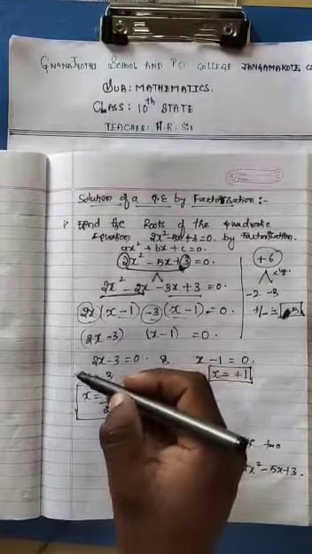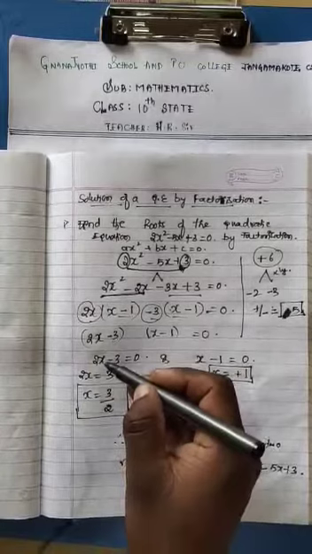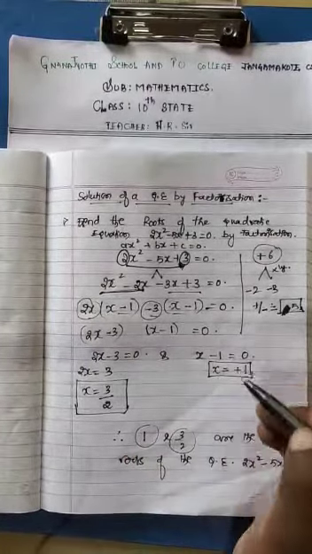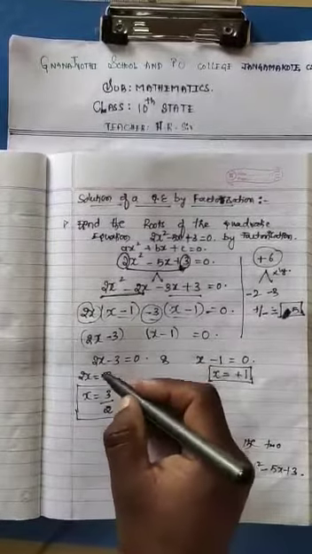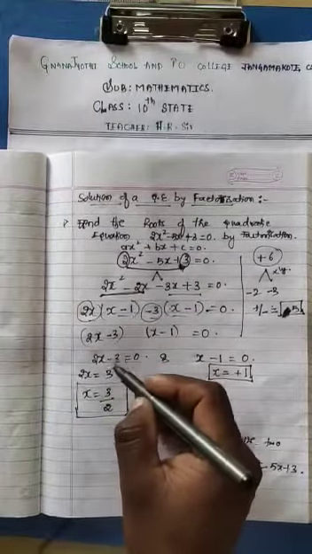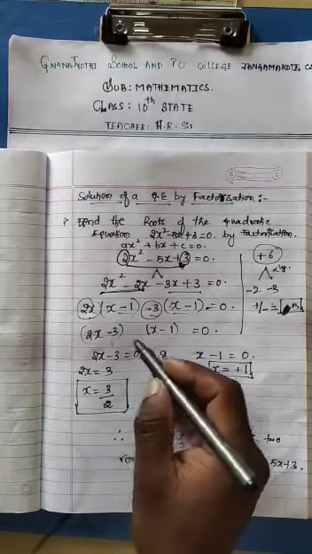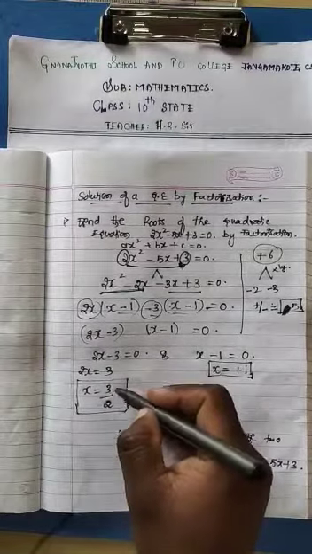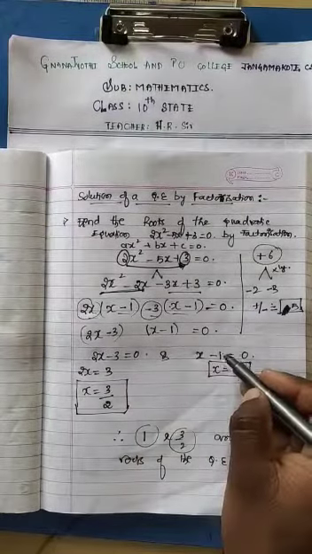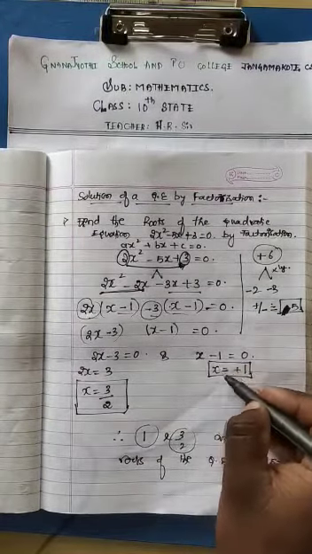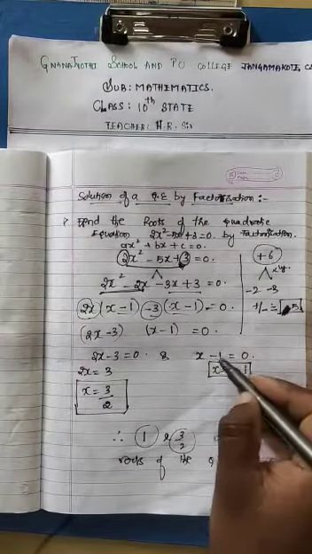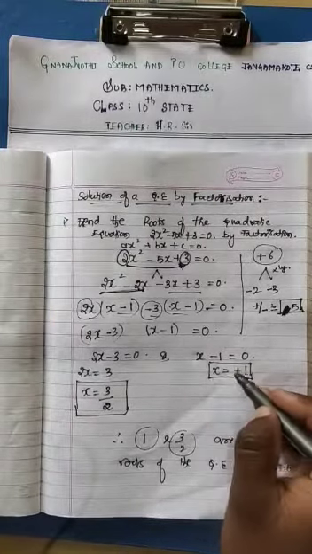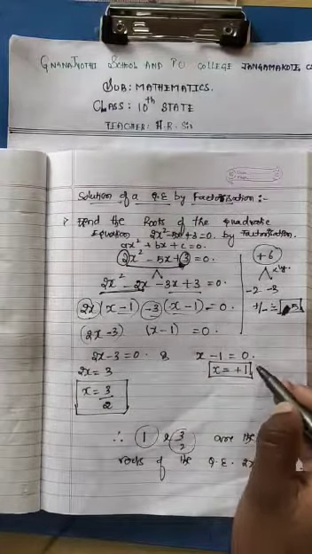So here we need to find the value of x. Therefore 2x minus 3 is equal to 0 and x minus 1 is equal to 0. In 2x minus 3, we can transpose this minus 3 from LHS to RHS. So minus 3 becomes plus 3. So x is equal to 3 by 2, and x minus 1 equals 0. Then x is equal to minus 1 becomes plus 1. After the transpose we get minus 1 becomes plus 1. Therefore the value of x is plus 1.